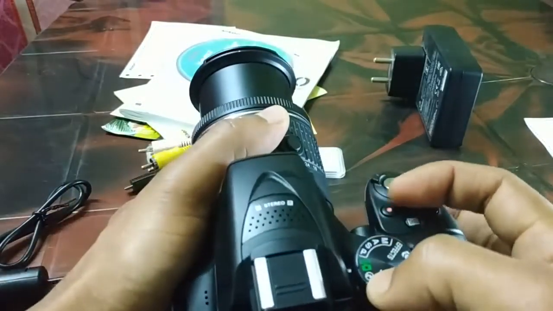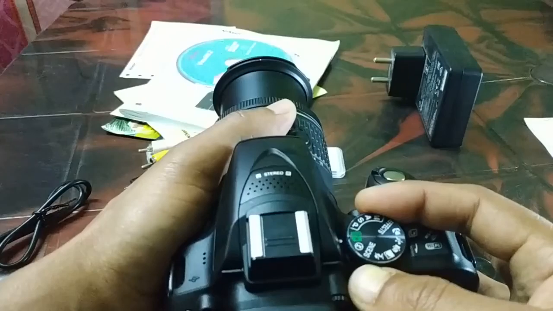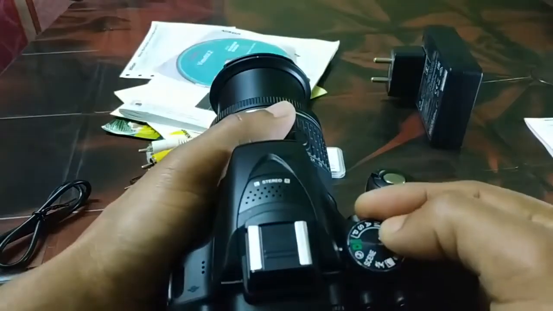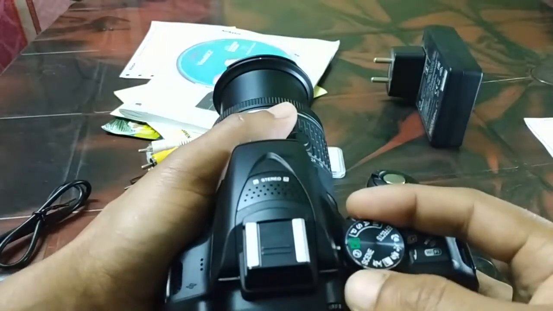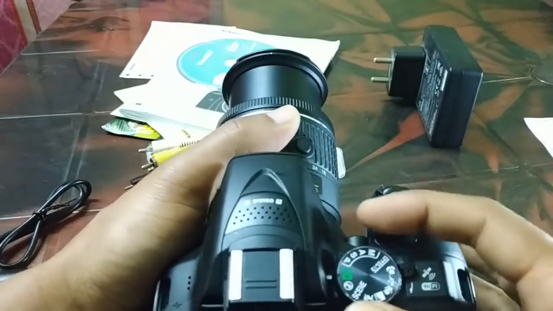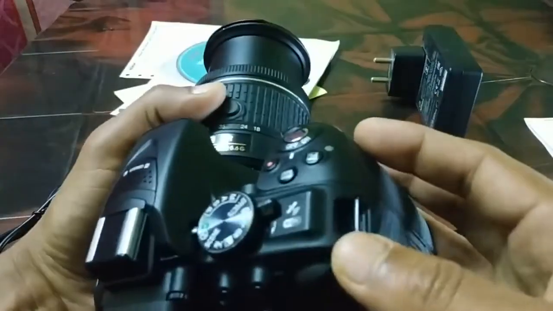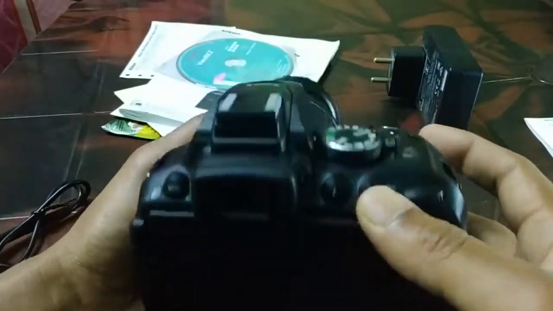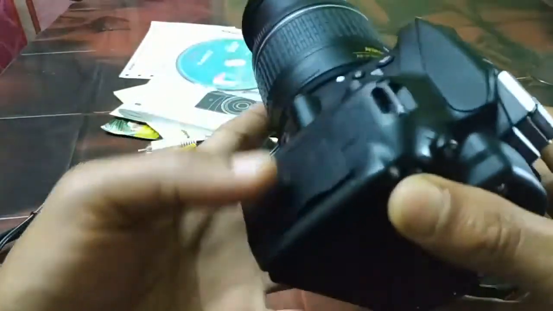You just need to set it to auto. If you do not know, you can go to the manual. If you go to the manual, you have to make several changes in the settings. So always set it to auto if you are new, if you do not arrange the manual settings on your own. So auto is gonna arrange your settings for you by itself.